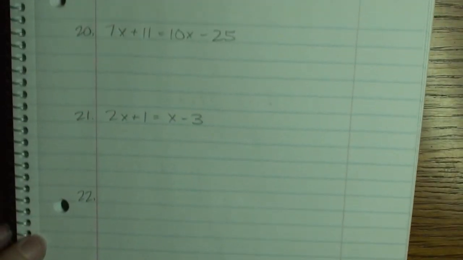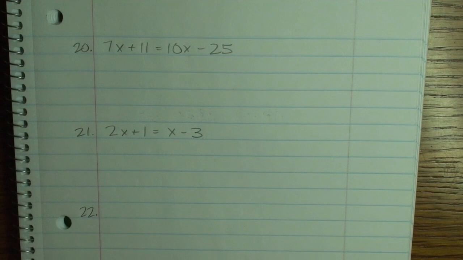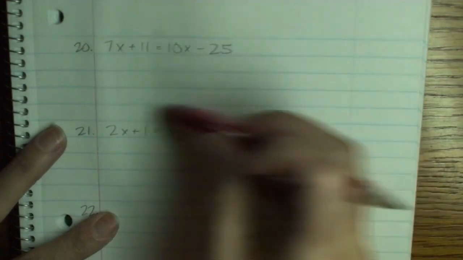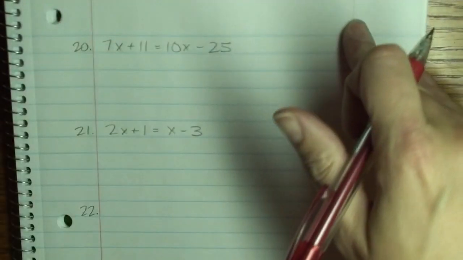Okay, so now we're on number 20, which says which choice is a solution for the equation 7x plus 11 equals 10x minus 25. So basically I just need to solve this. So first step, there is no distributive property.